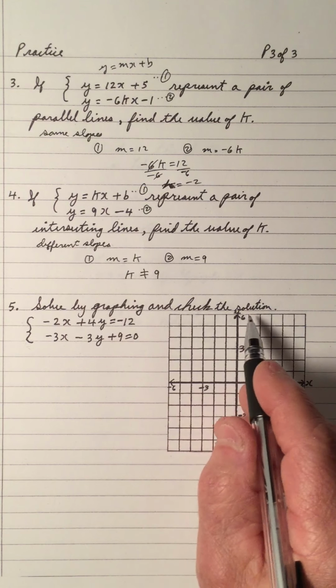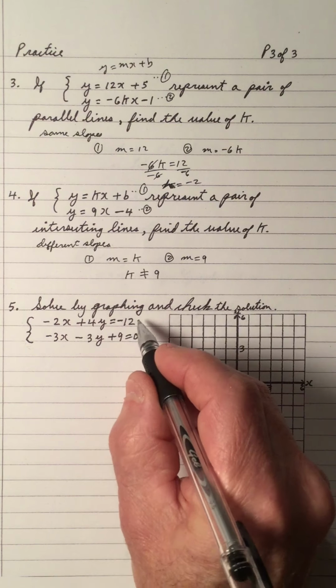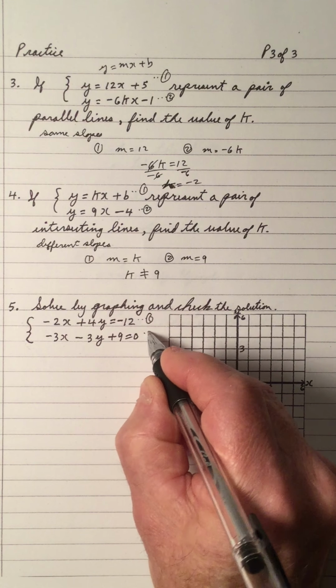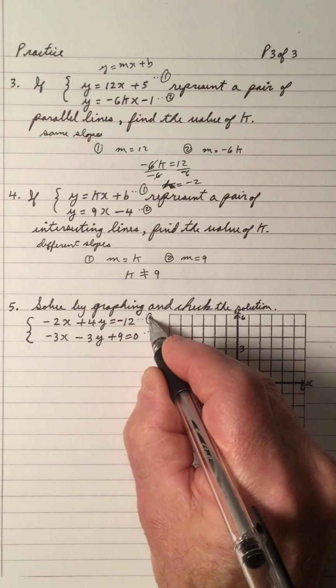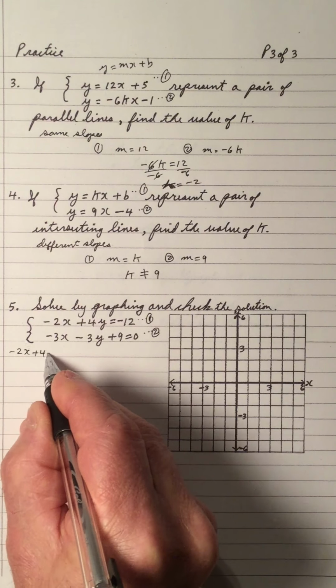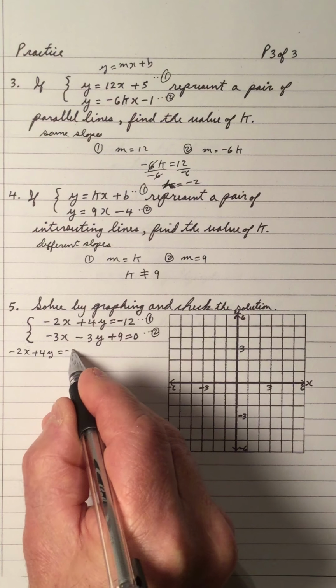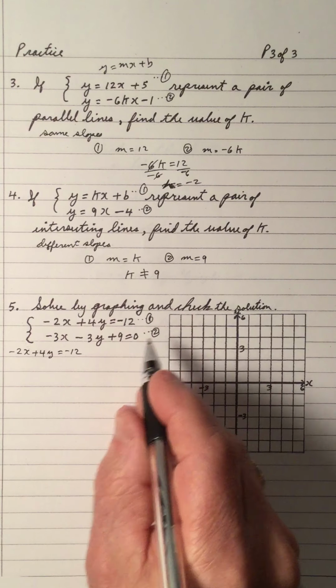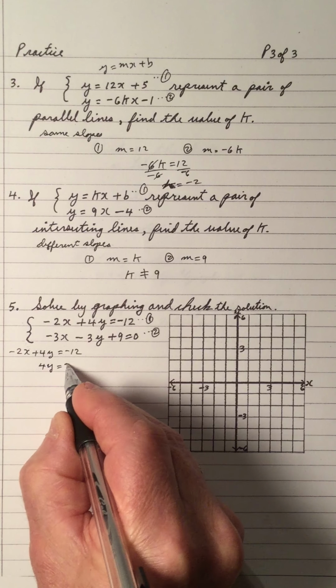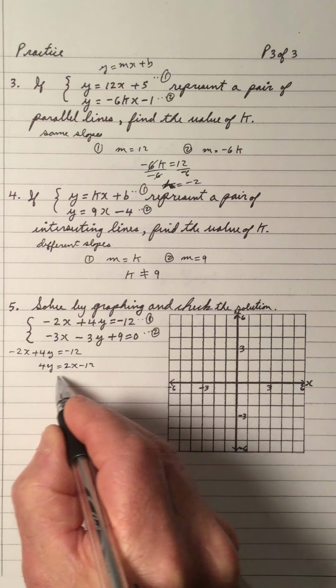Solve by graphing and check the solutions. Well, let's solve this on the axis. This is equation 1. This is equation 2. Let's take equation 1: negative 2x plus 4y equals negative 12. We're solving by graphing, so I'm going to solve for y. 4y equals 2x minus 12.